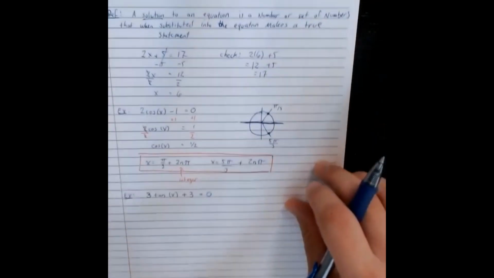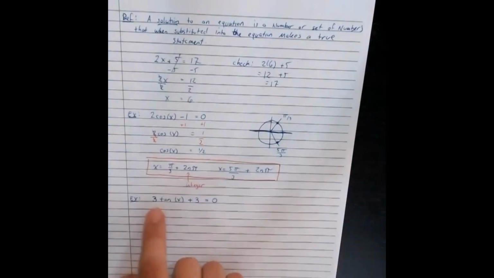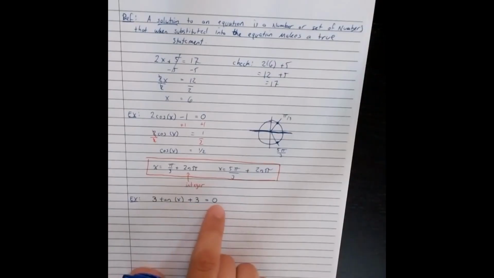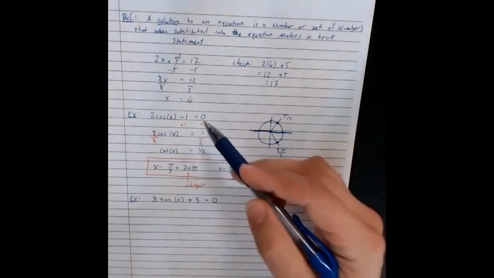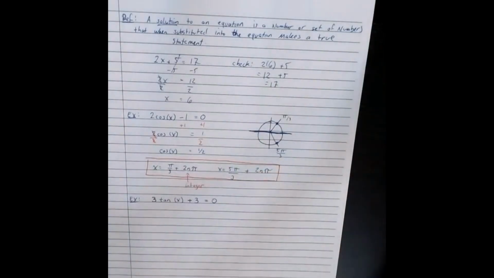So now here is another example. Consider 3 times the tangent of x plus 3 is equal to 0. This is going to work in a similar way to this one. So right now, you should pause the video and give this one a try. Once you've got an answer, go ahead and unpause the video and we can go through it together.